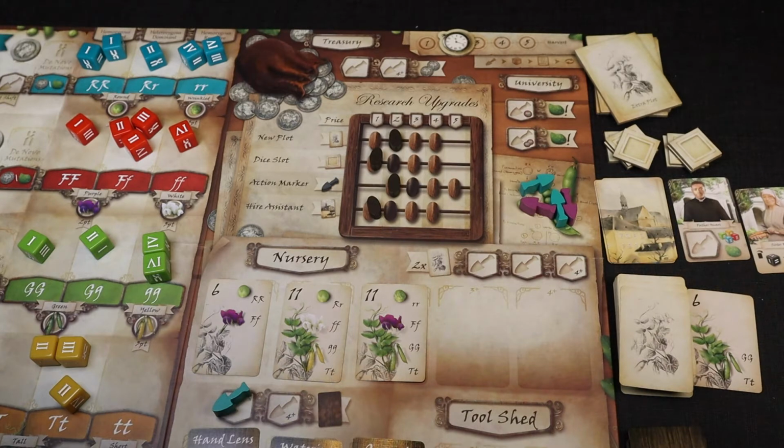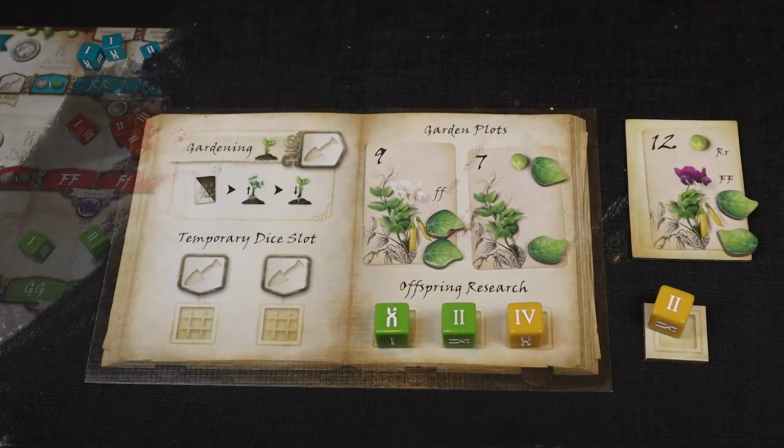And then all the players will recover all their action markers and return offspring dice that's on their board back to the side of the board, left side of the board. And then we would go into round 2.